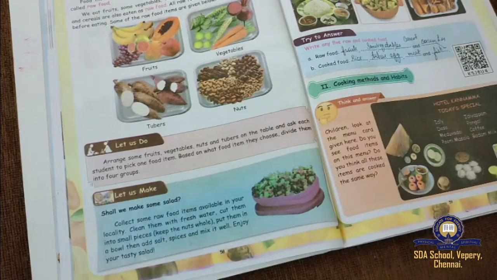Enjoy a tasty salad. So first you are going to take some raw foods. Any raw foods, your wish. You are going to wash it with clean water, then cut it into small pieces and put it in a bowl, then add salt, then spices and mix it with a spoon. Add salt and spices, mix it well and enjoy your tasty salad.